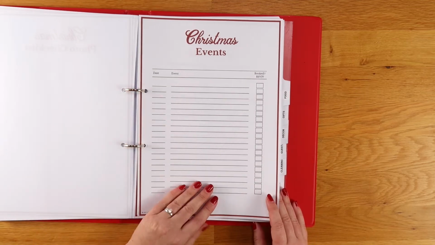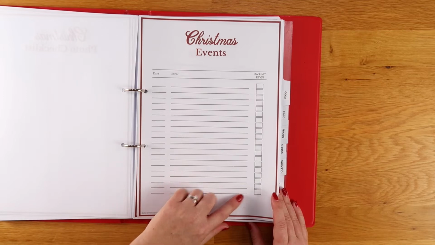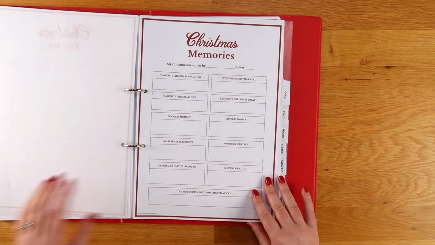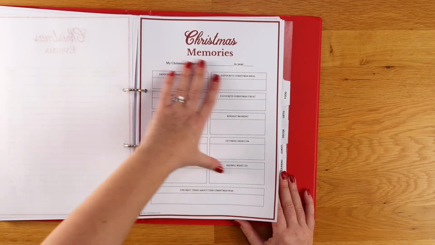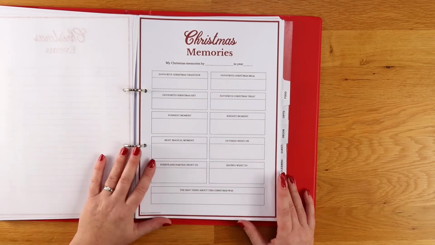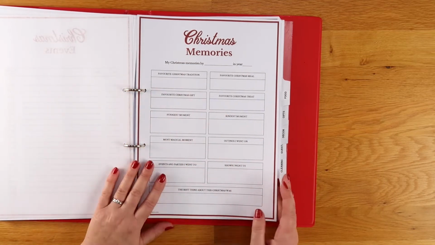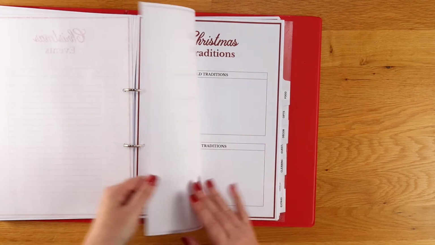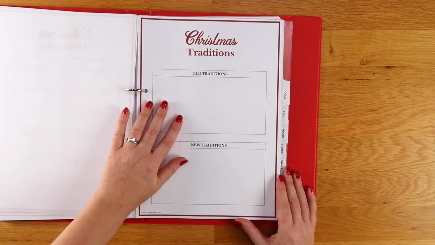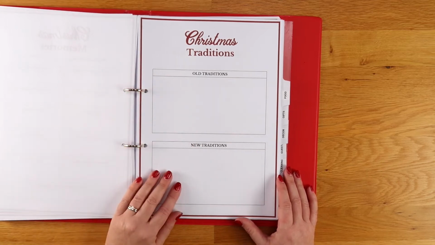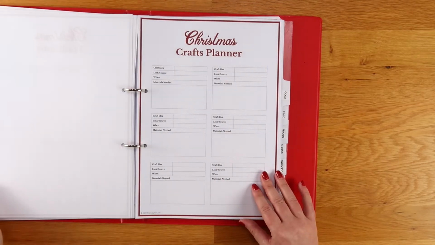We have an events list to help you keep track of events you want to go to or been invited to, and if you've RSVP'd or booked them. We have a memories template. So this is something you could print several versions out for different members of the family or for your friends, and something you can reflect back on, look back at, read in years to come. We have a traditions worksheet, so you can list some of your old traditions that you like to do every single year, and then maybe think through and brainstorm any new traditions you'd like to start.